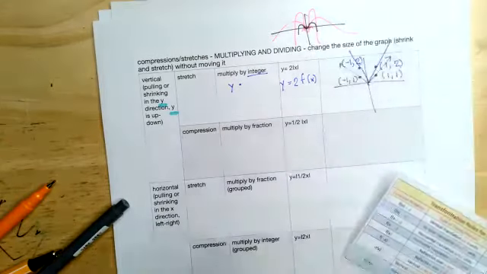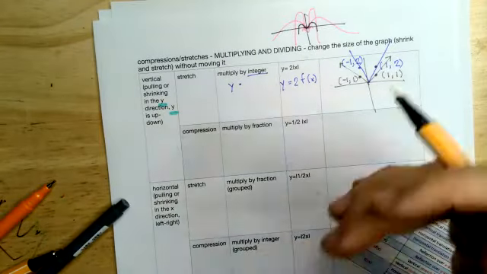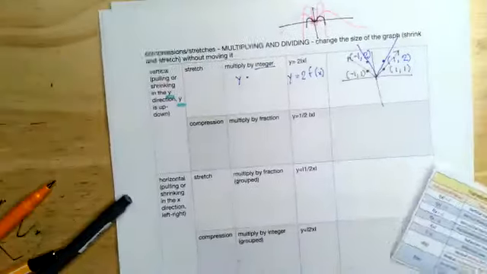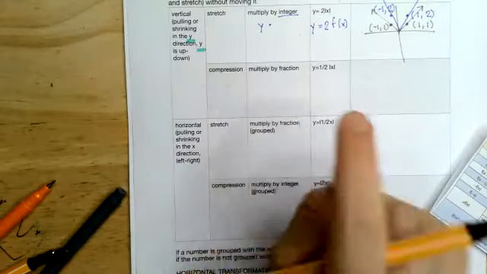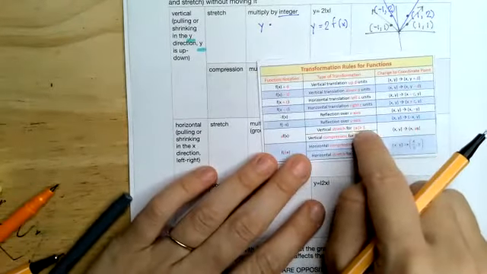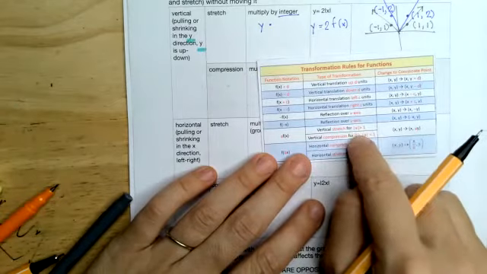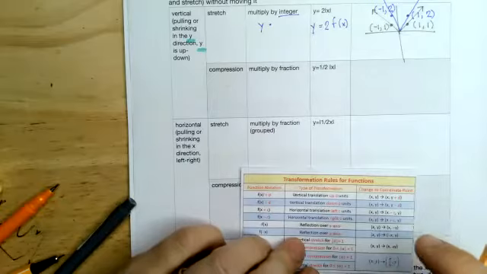Still starts at 0, 0, because 0 times 2 is 0. But it's going higher. Good. All right. Compression, if it's a fraction. So this said vertical stretch, if the absolute value of A is greater than 1, vertical compression, if the absolute value of A is between 0 and 1, or if it's a fraction, okay?